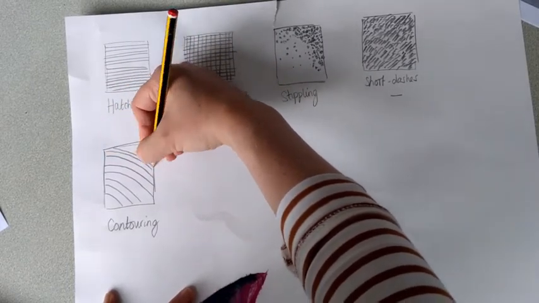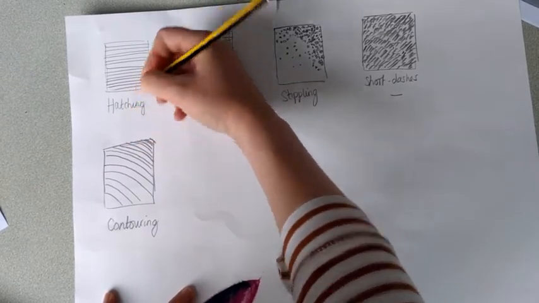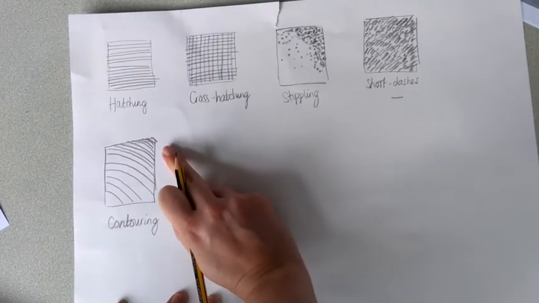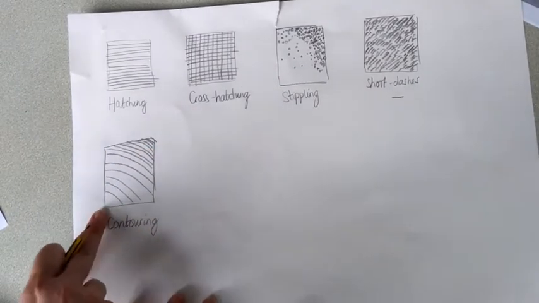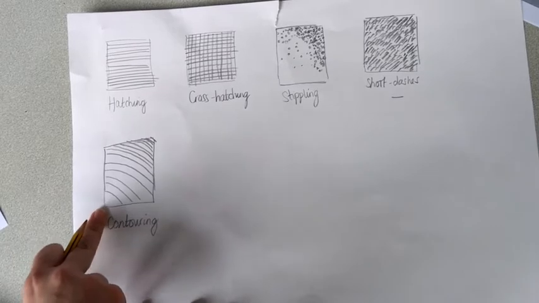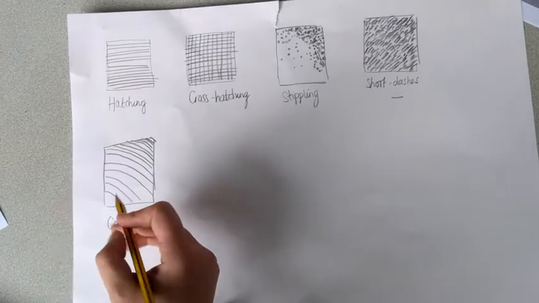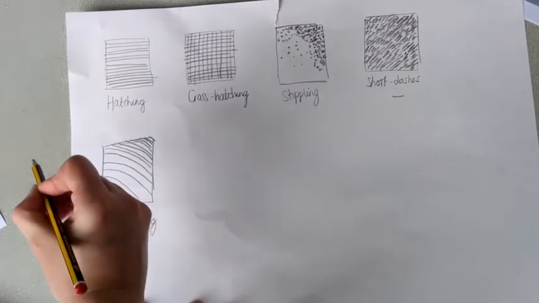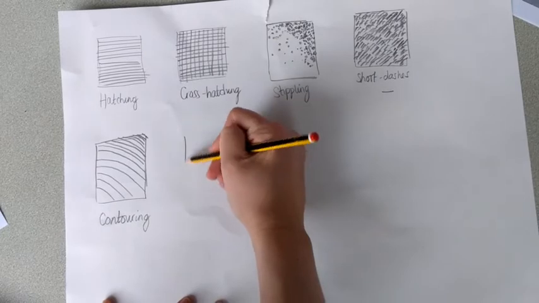And the closer we have our lines, the darker the shading is, and the further apart, the lighter it is. So an example can be, as we've been looking at fruit, an orange, we would follow the contour and the lines around the orange.